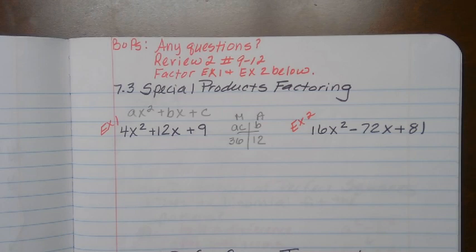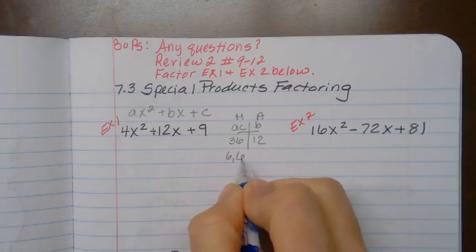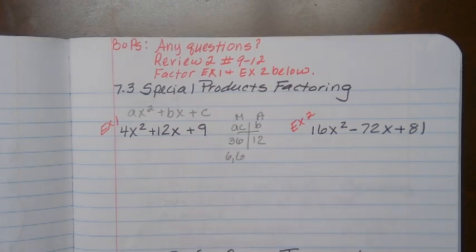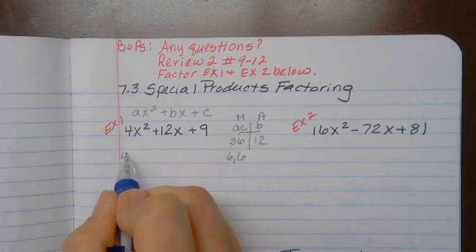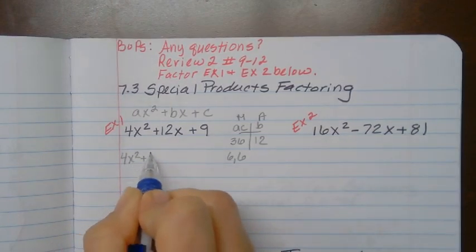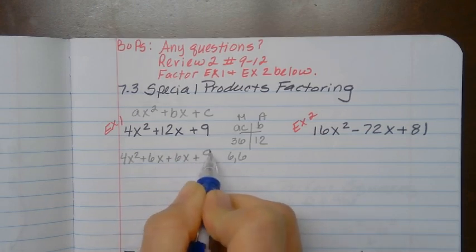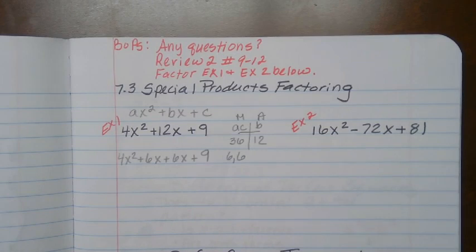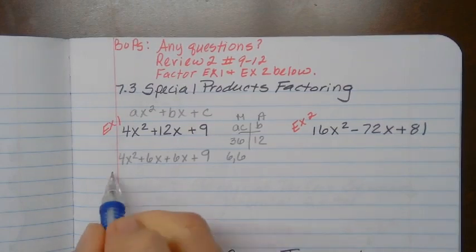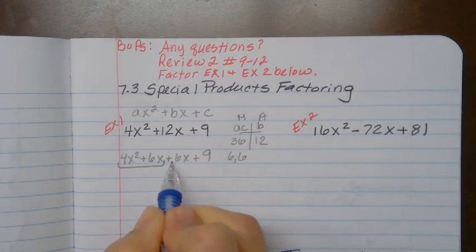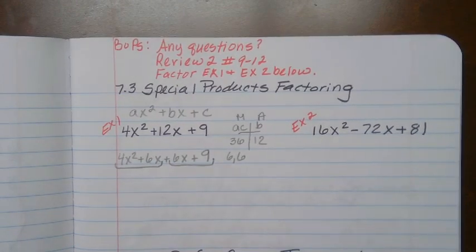Can you give me those numbers in the chat? Or unmute yourself? 6 and 6. Positive 6 and positive 6. So let's split this. Then we'll group them. I'm going to group the first two and the last two. We're going to pull out common factors.